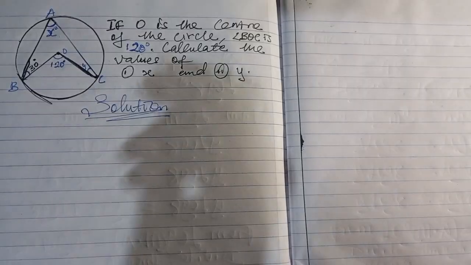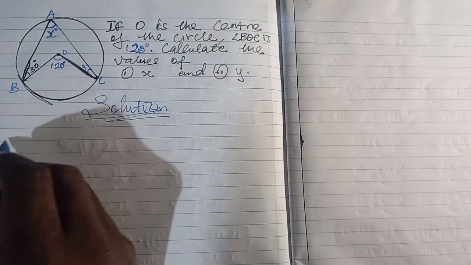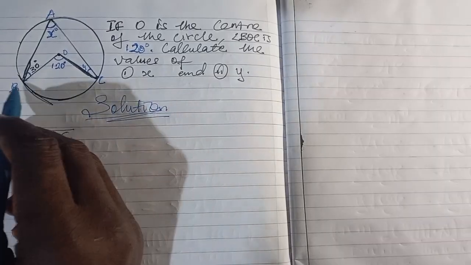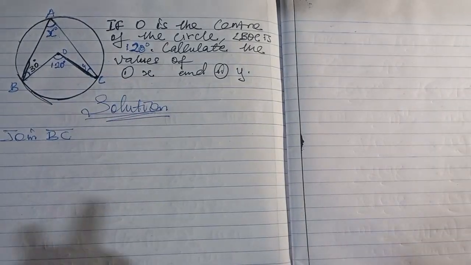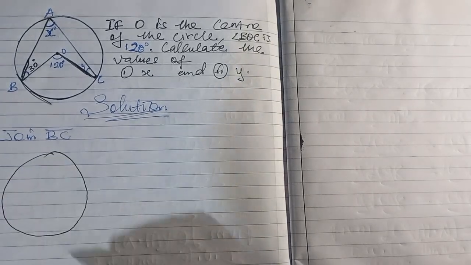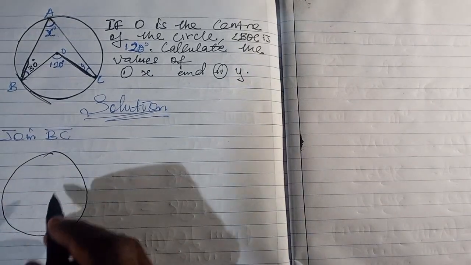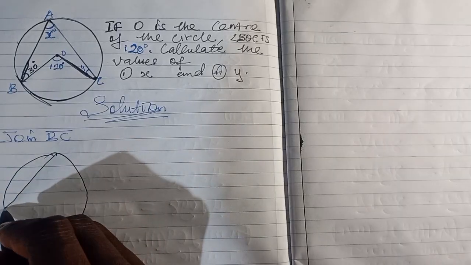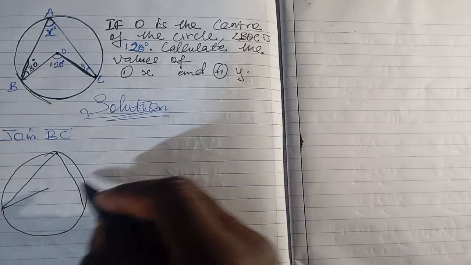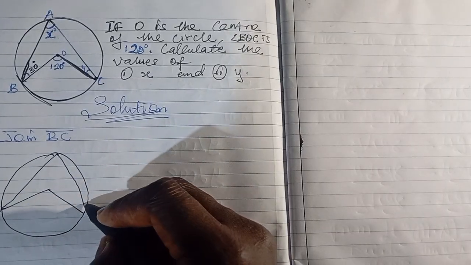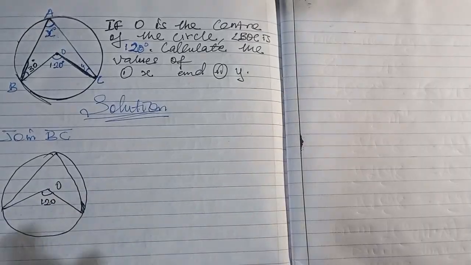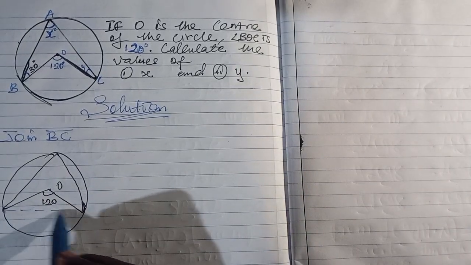Okay, first thing you're going to do, produce a line, join BC. That is, join this line BC. Okay, we are going to have something like this. This is just a freehand sketch. We have something in this way. Let's say this is our center. This is O, 120. So this is our BC. We're going to join it like this.